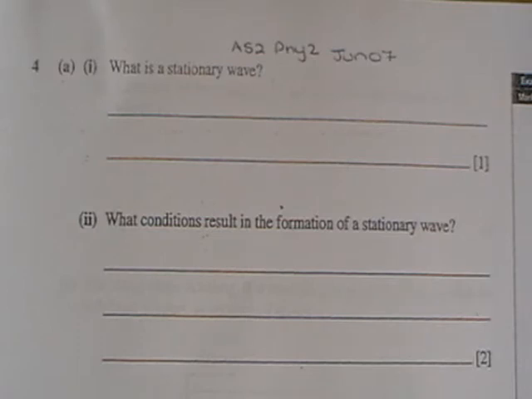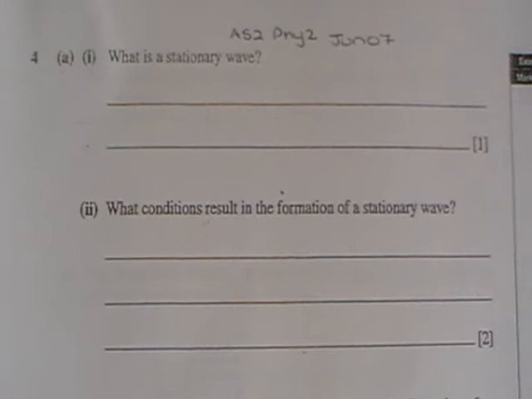This is June 7, question 4a, part 1. What is a stationary wave? So a stationary wave is something where you have got two waves which are interfering with each other and there's no energy transferred as a result, whereas in a progressive wave, the wave transfers energy from one place to another.